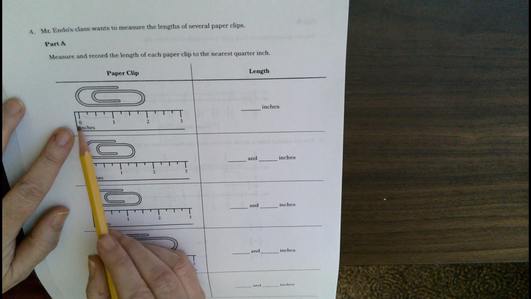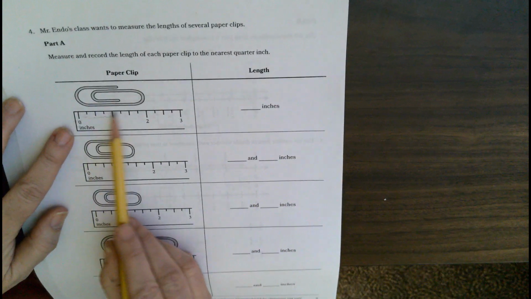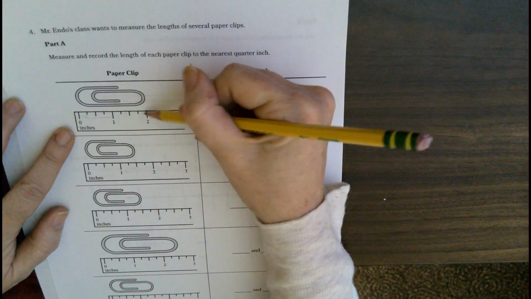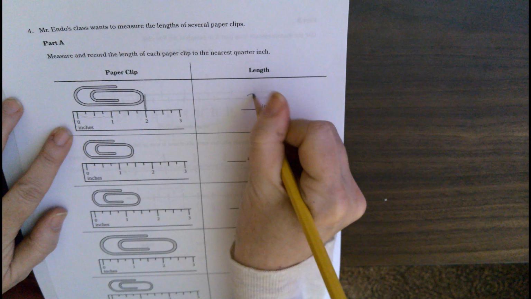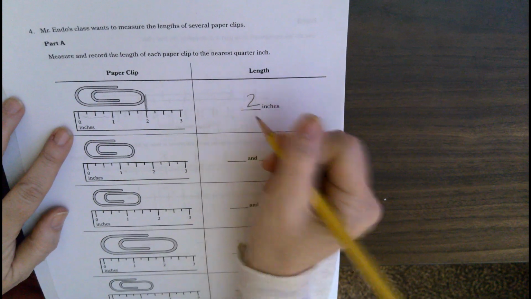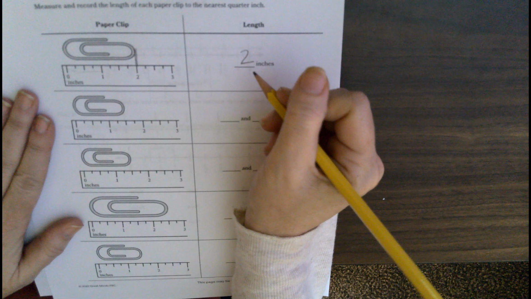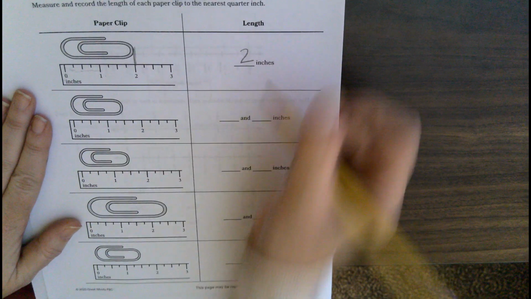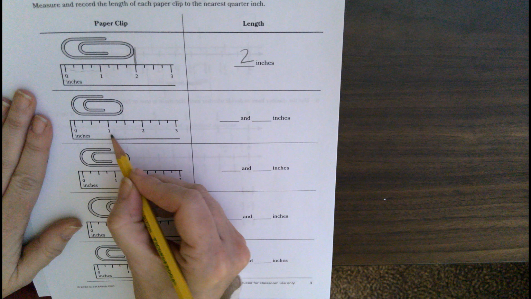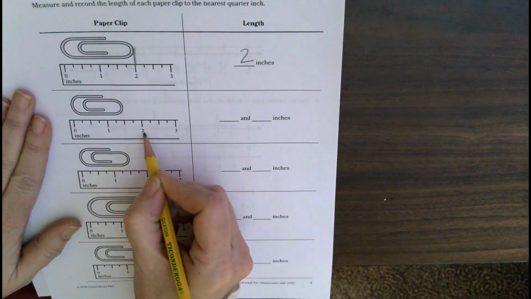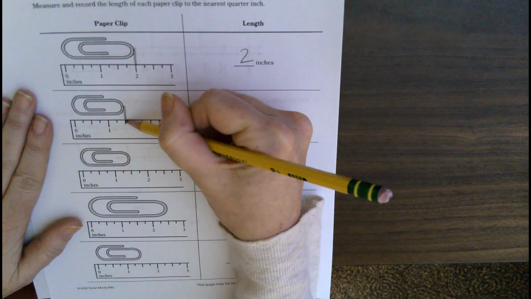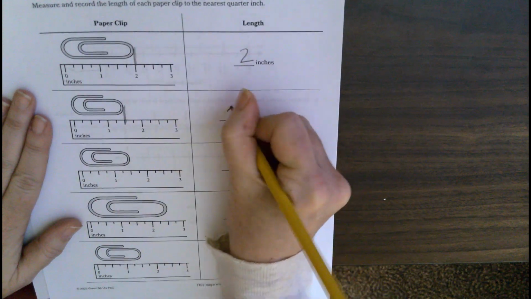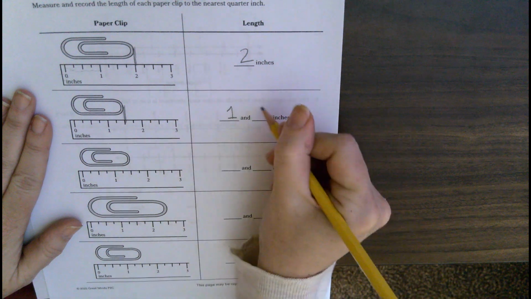So this paper clip goes all the way to 2 inches. It's a nice even whole 2 inches. I can record that over here. However, when I look at my next paper clip, it is more than 1, but not quite to 2. It goes to the halfway mark, which would be recorded as 1 and 1/2 inch.